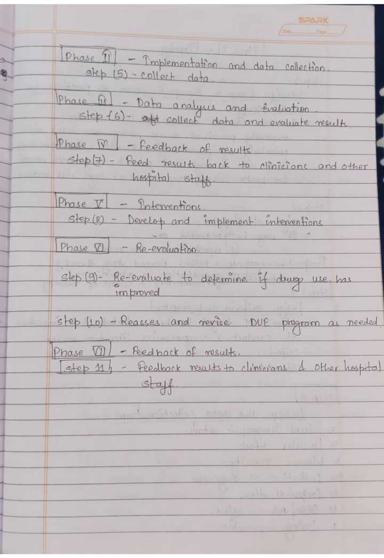Step 8, develop and implement intervention. Phase 6, that is re-evaluation. And step 9, re-evaluation to determine if the drug use has been improved. Step 10, reassess and revise DUE program as needed. Phase 7, feedback of result. And step 11, feedback of result to clinicians and other hospital staff.